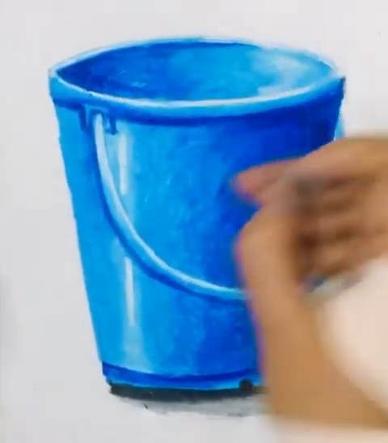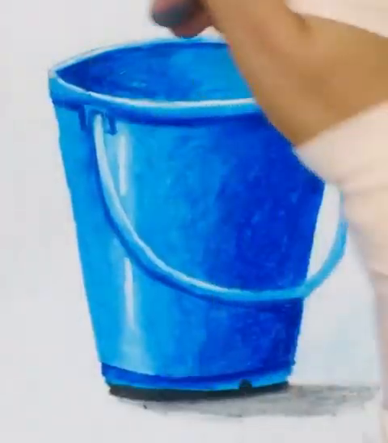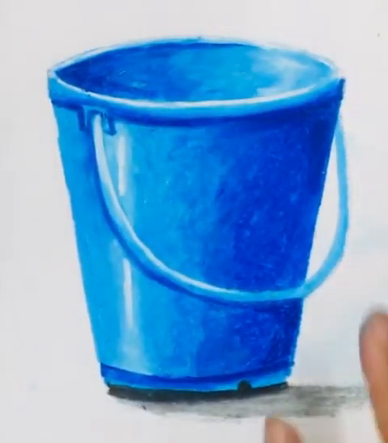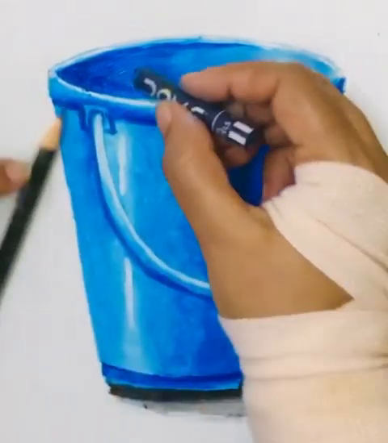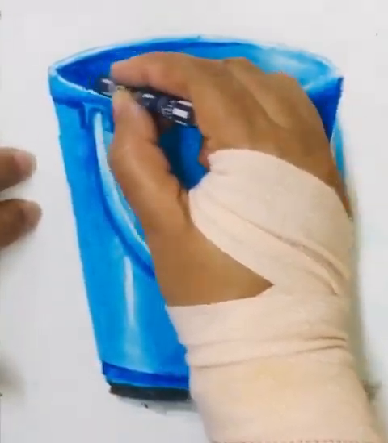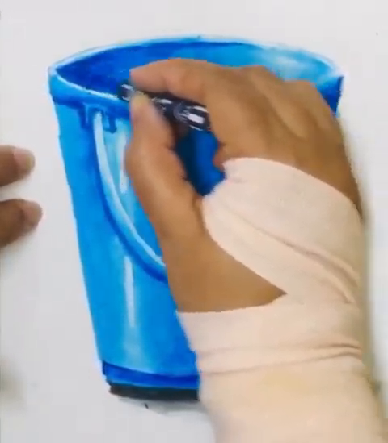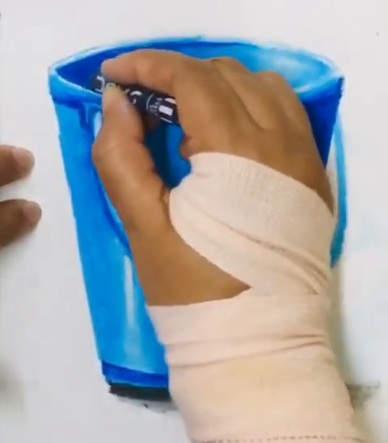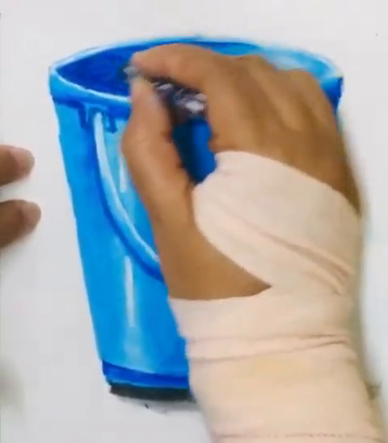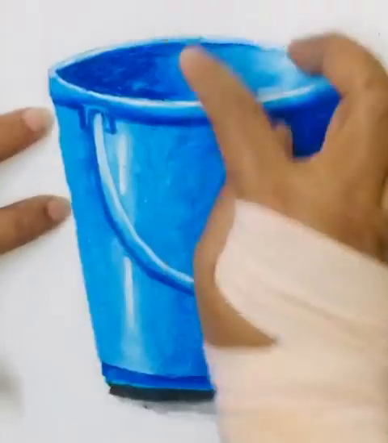It's an easy way to do a balti. This is the external part, this is the internal part. Don't you worry, keep doing till you get the best results. Smudge it well, that is the most important part.